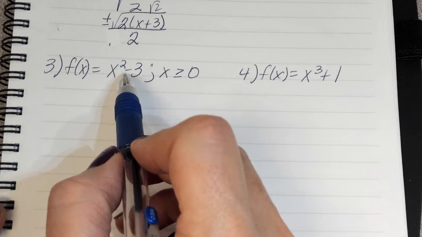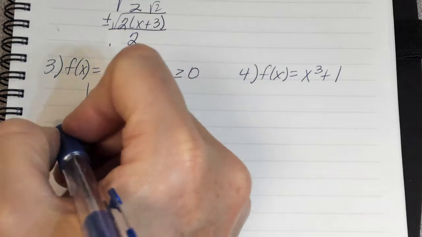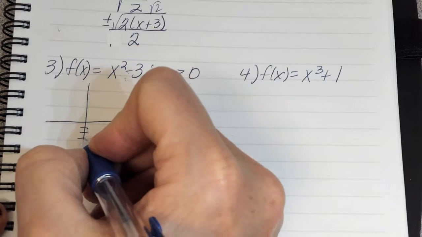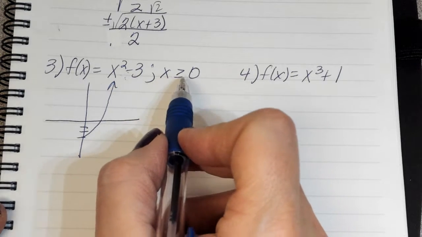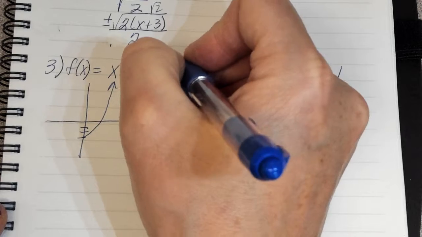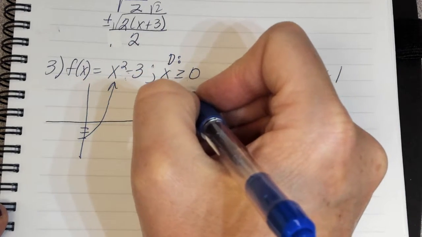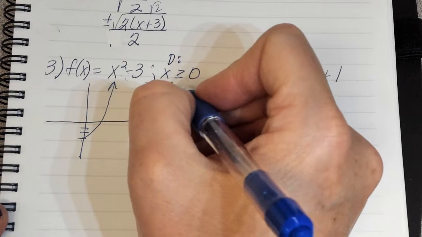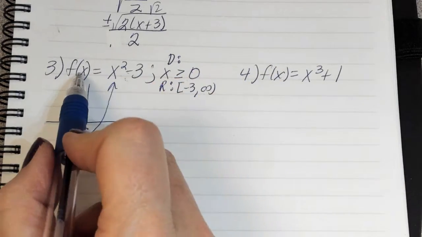So this one is telling me that to start with, this is our function. So we're graphing x squared minus 3. Here's what that looks like. I'm only graphing it when x is greater than or equal to 0. That's my domain, my stated domain. What's the range, guys? -3 to infinity, right? Here, I'm going to go ahead and find my inverse.